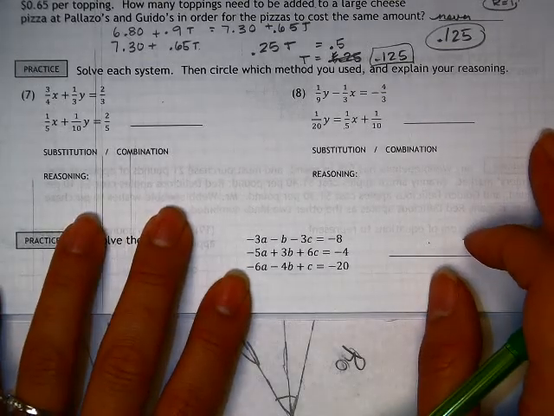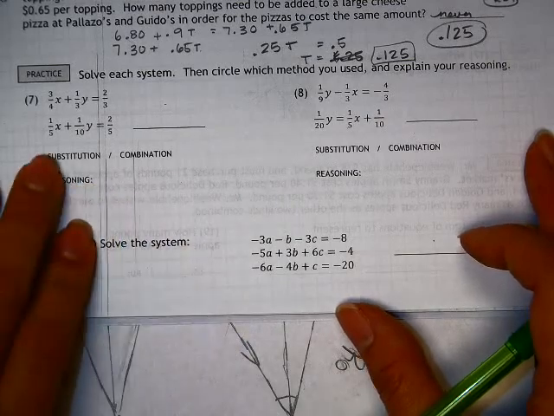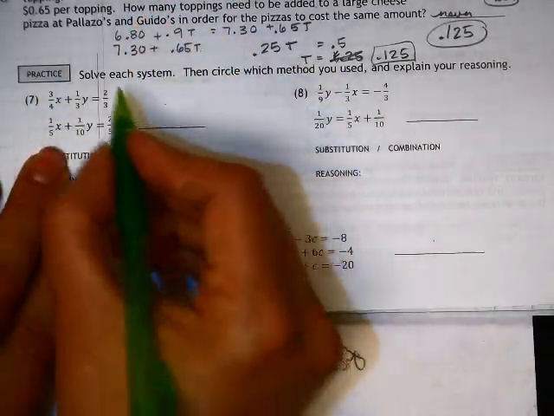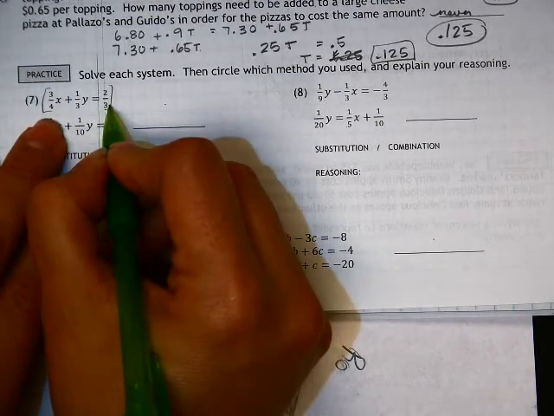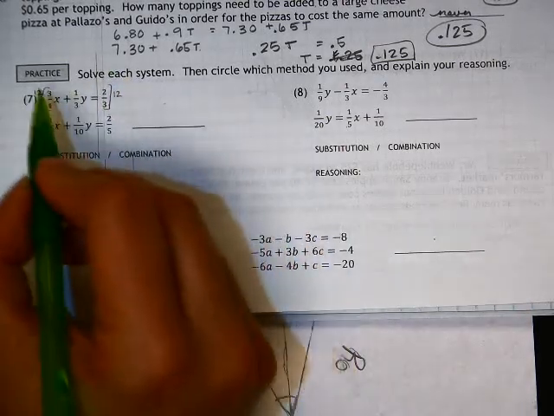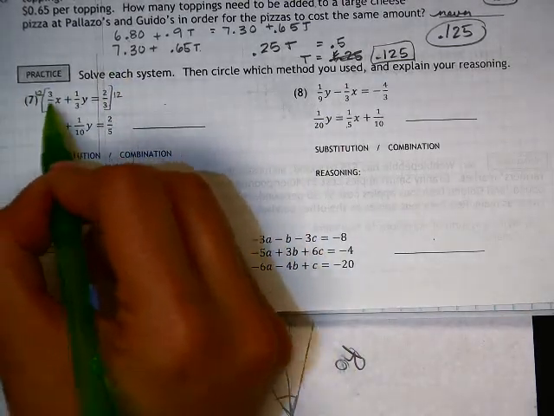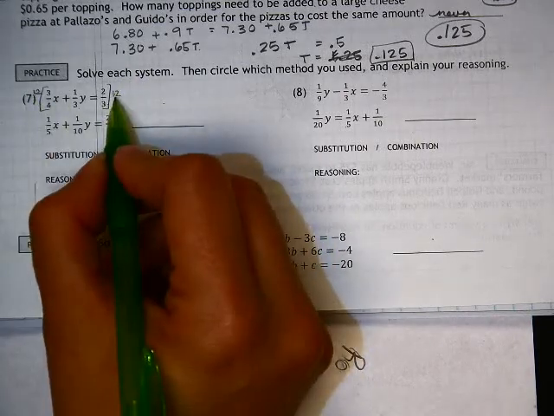So we have got some systems here, and we also have some fractions, which I know is so many of your favorites. But let's go ahead and see if we can make these look a little bit simpler. I want to multiply all of this by 12. The reason I want to do that is I want this one to go away, this one to go away, and this one to go away. So I'm really going to multiply through by its common denominator.